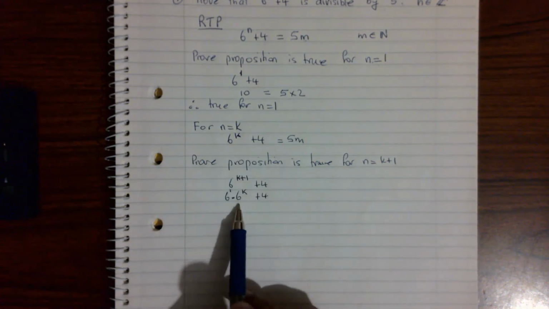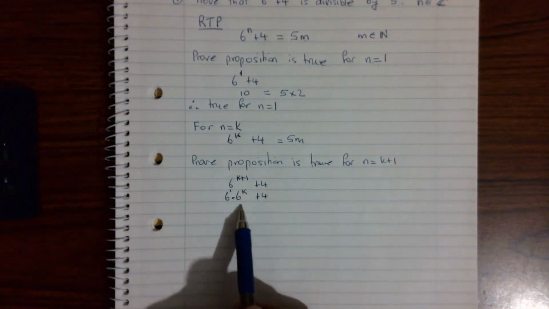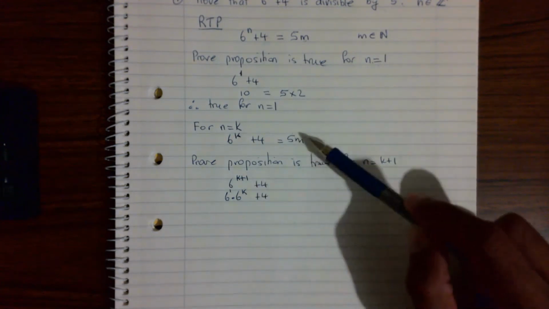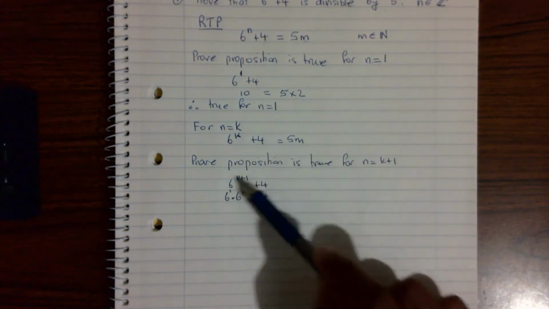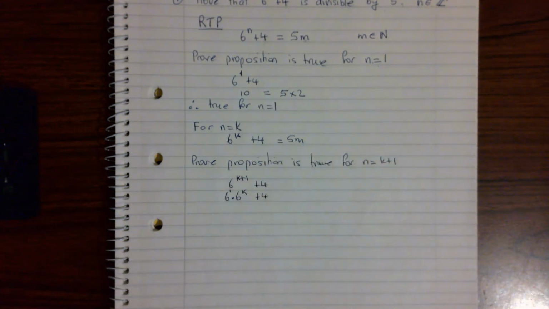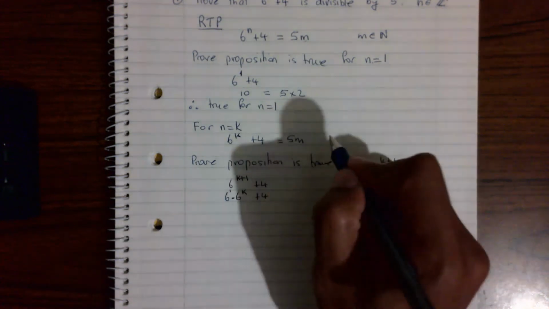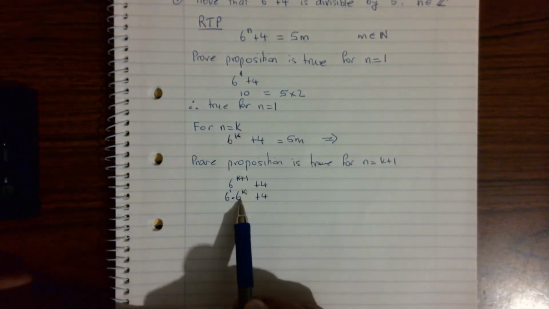Why do I do this? That 6 to the power k, you have seen this somewhere. So the goal is that in this step, you will use your previous step to prove that that expression is a multiple of 5. The way I do it, and there are many ways of doing it, I go back here and I realize that, see how this 6 to the power k appears here?